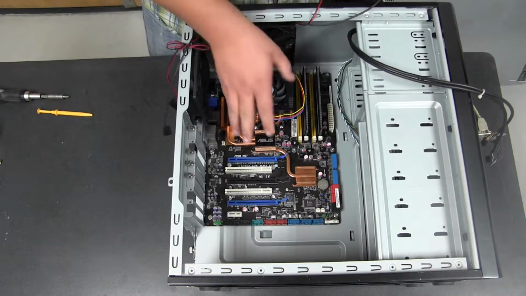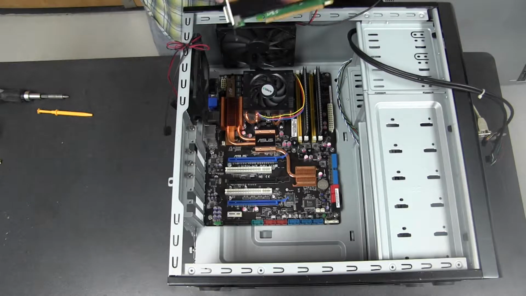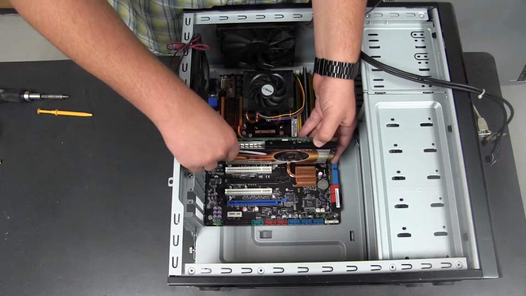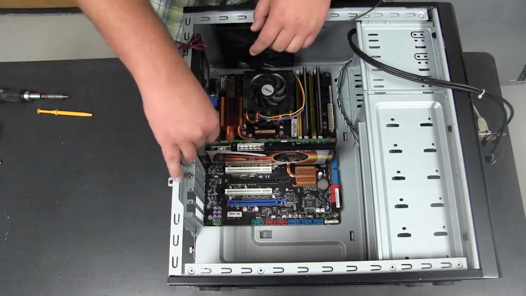Alright, the motherboard is in with all the screws, so the next step is we're going to put the graphics card in. And this one will have a little set screw up here.